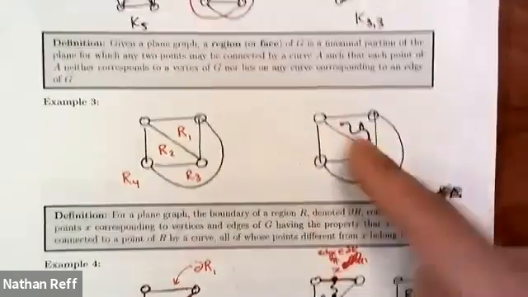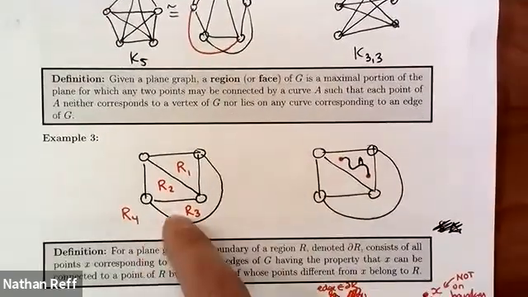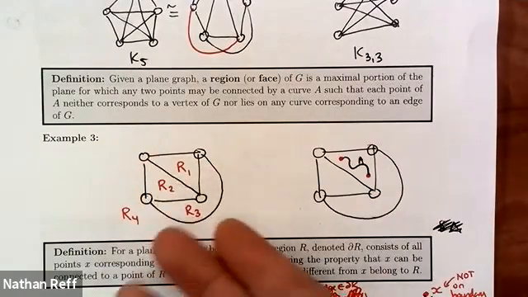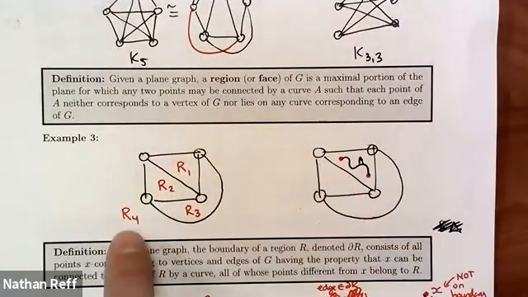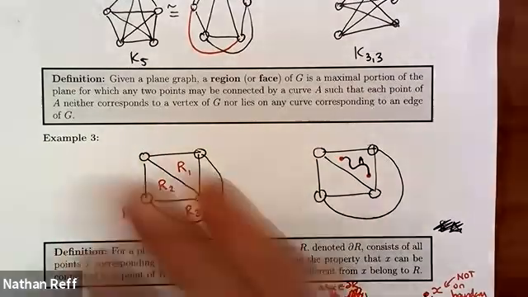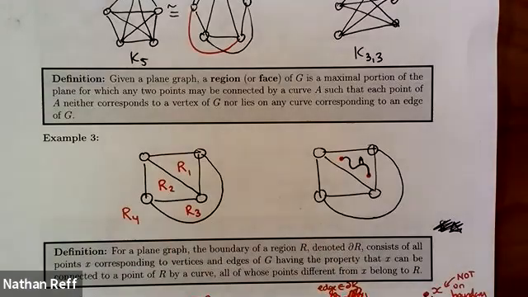Then we talked about, once you have a planar graph, we can define regions or faces of the graph. If you draw it on the plane, you'll always end up with an outer region or an outer face. But on a sphere, there's no such thing, because I can move regions around.